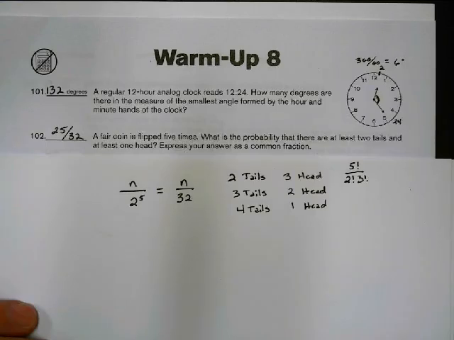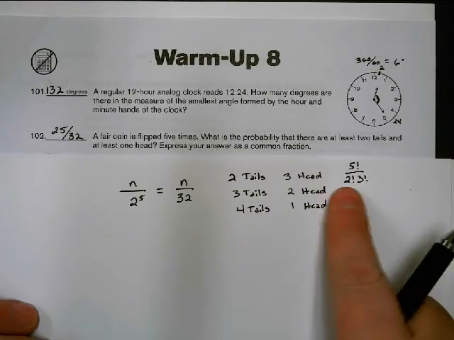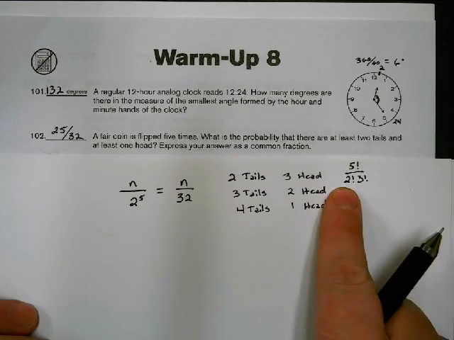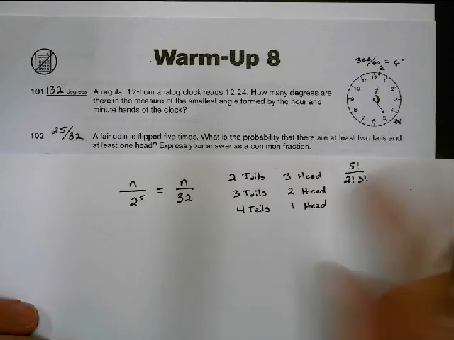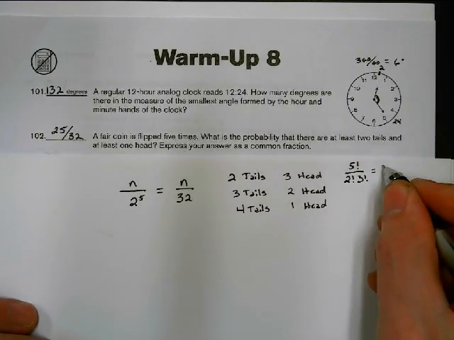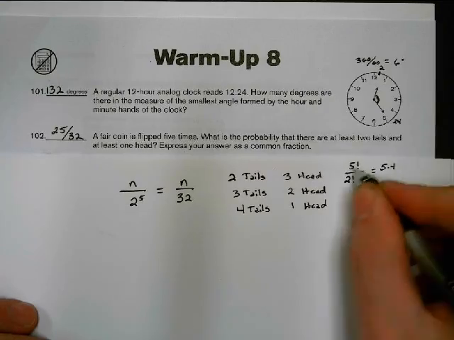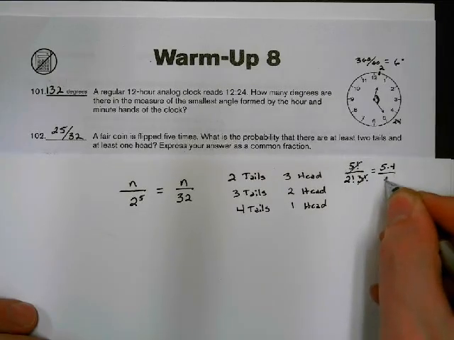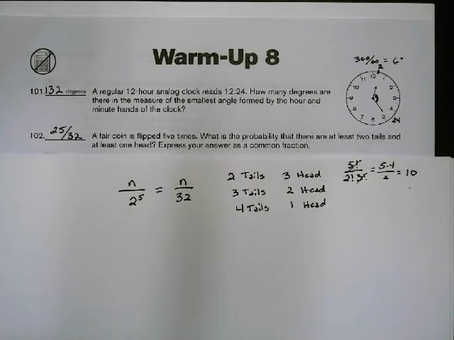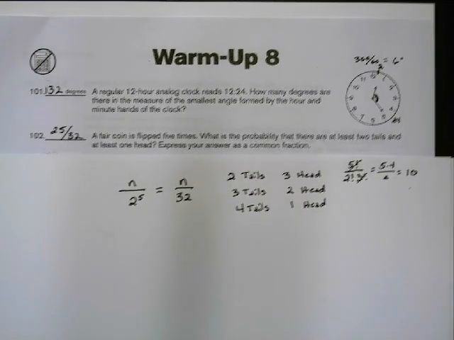So this would be 5 factorial, but then 2 of these outcomes are both tails, so those are the same, so I need to divide out those that are the same. And then 3 are also the same. So this would end up giving us 5 times 4, that cancels these, divided by 2. That gives me 10. So there's 10 outcomes when I have 2 tails and 3 heads.